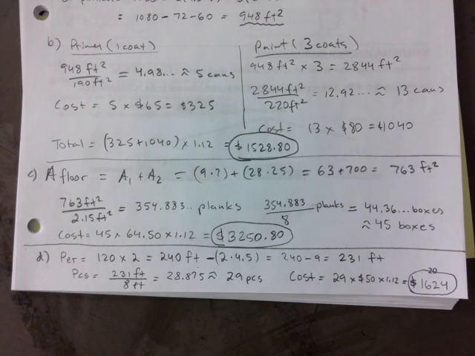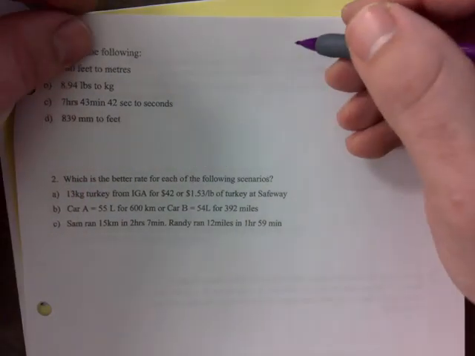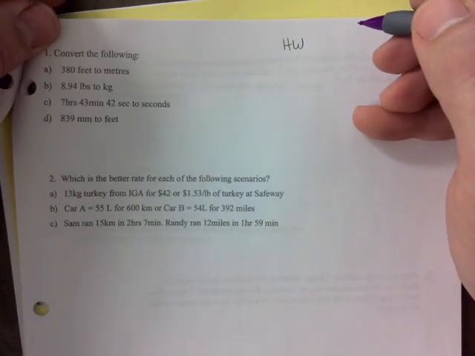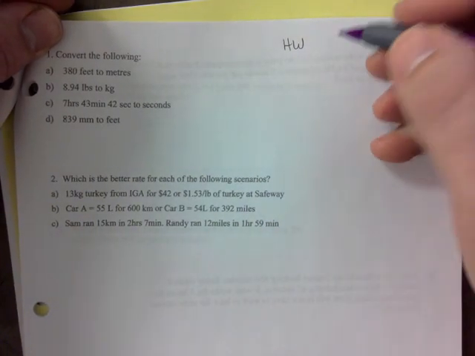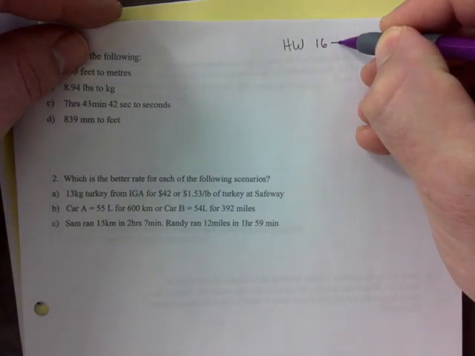All right, so we're getting very close. So try the renos, whatever you have, but I don't want you to forget about converting. So homework, if you go to page 16, 1-6, right? I'm just going to say that's a worksheet that I used to give out.